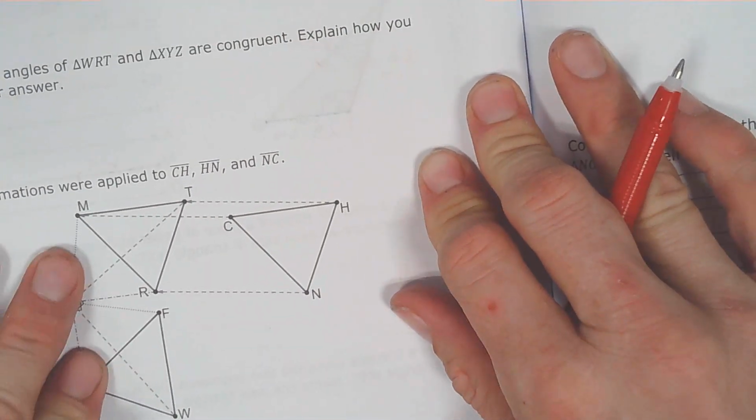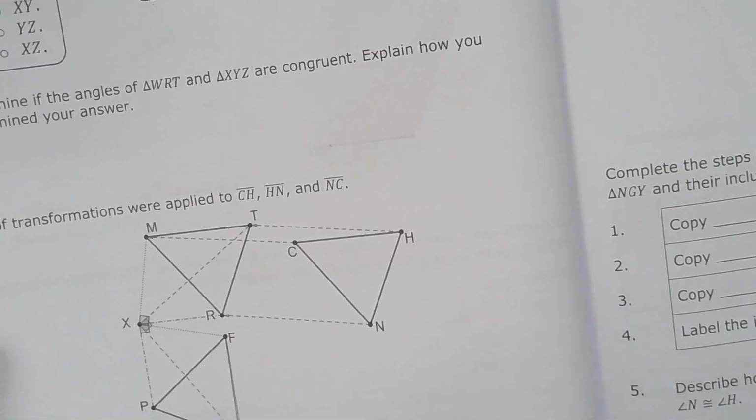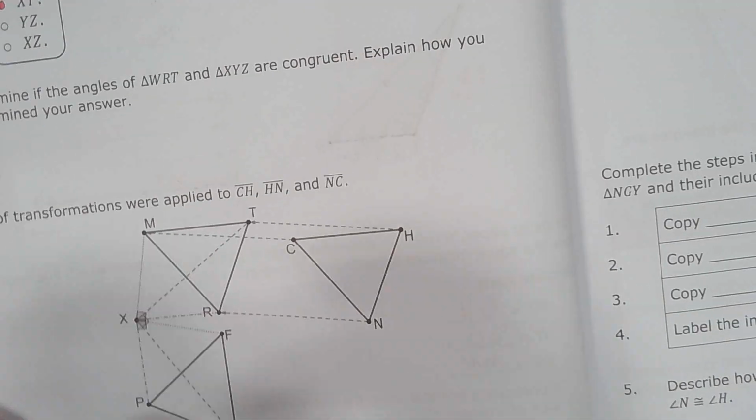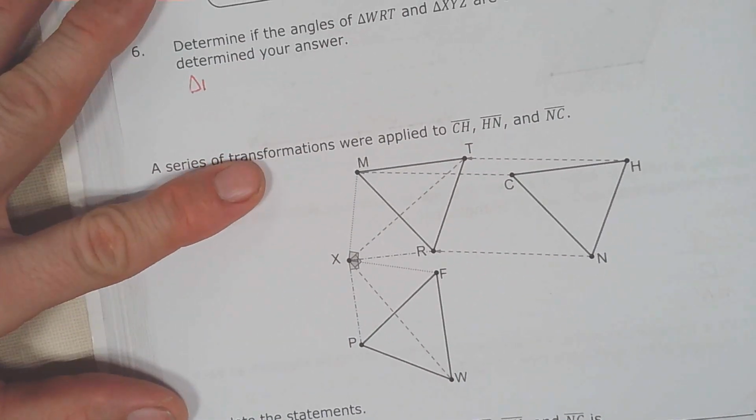Explain how you determine your angles. Well, since you have that WRT, I need to put this in there so you can see it.